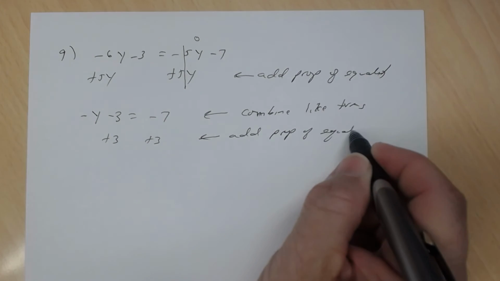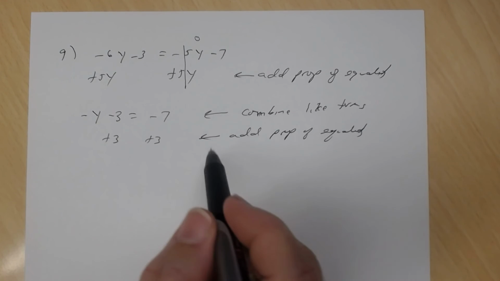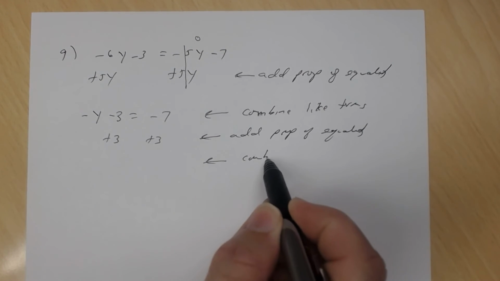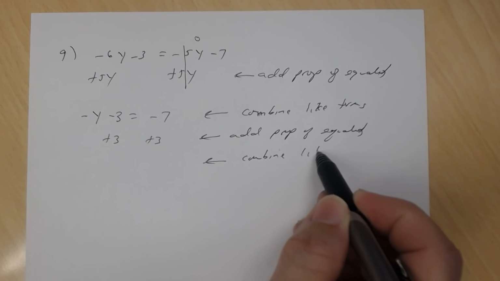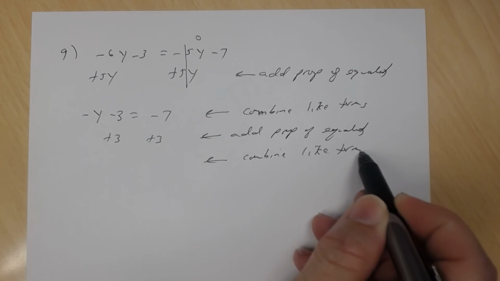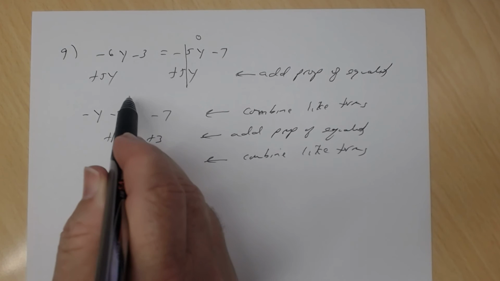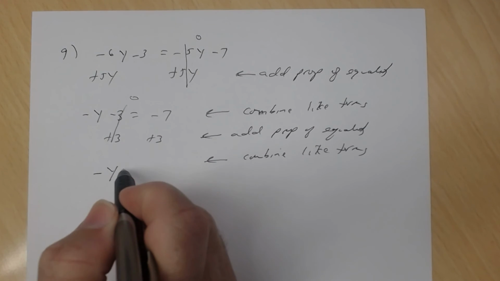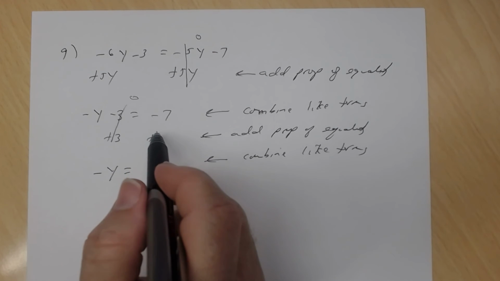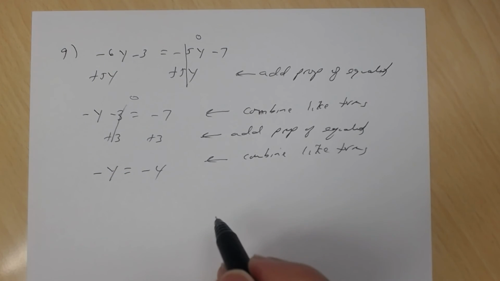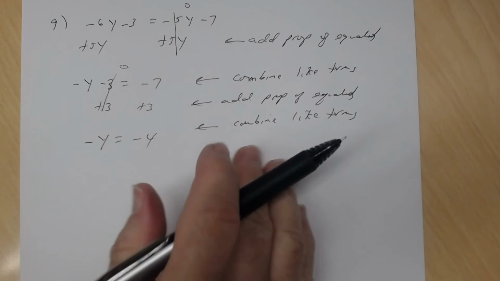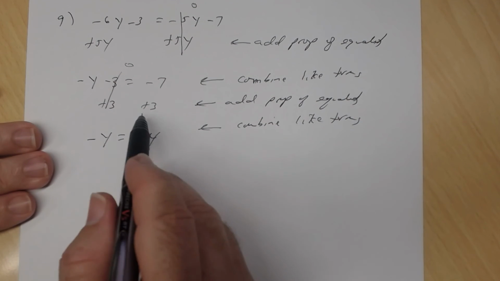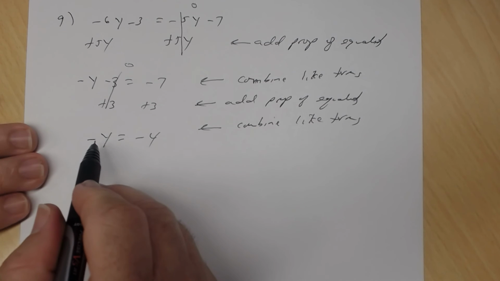Always use the multiplication property last. Then, once you use the addition property of equality, the next step is to combine like terms. So negative 3 and a positive 3 is 0. A negative y and 0 is a negative y, equal negative 7 plus 3 is a negative 4. Okay? So that's combined like terms.